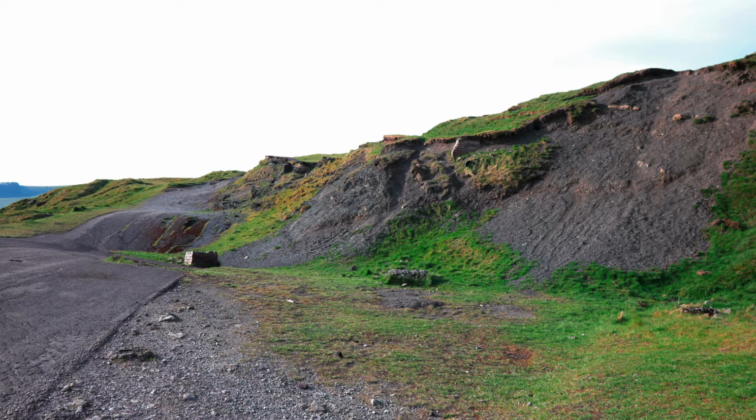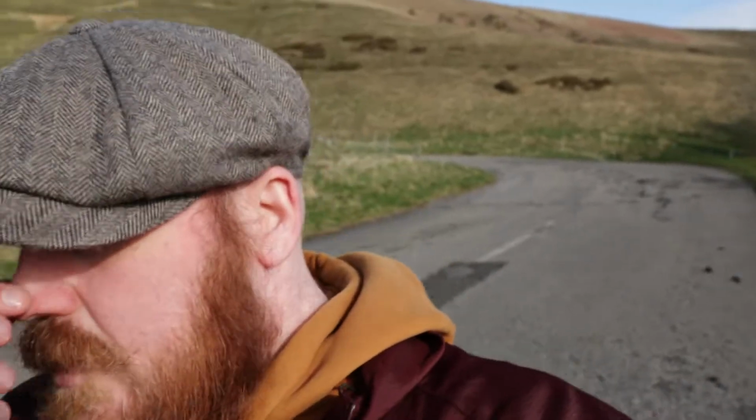So they must loosely maintain it just for the farm, and they must patch it up, do little patch up works, but if any amount of traffic was on it, it would slide even quicker.